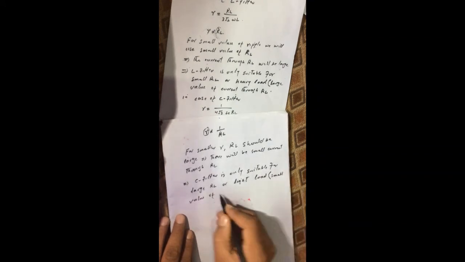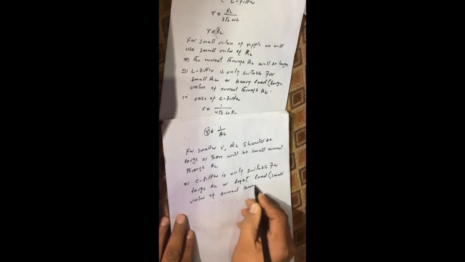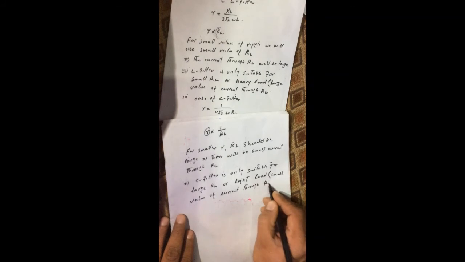Light load means a small value of current through this load resistance RL.